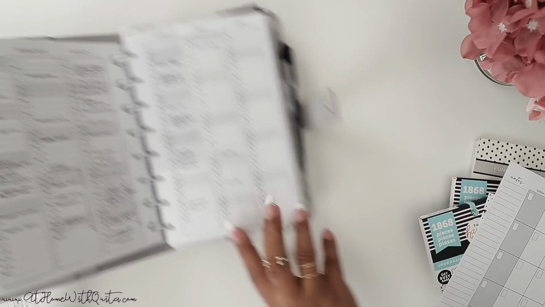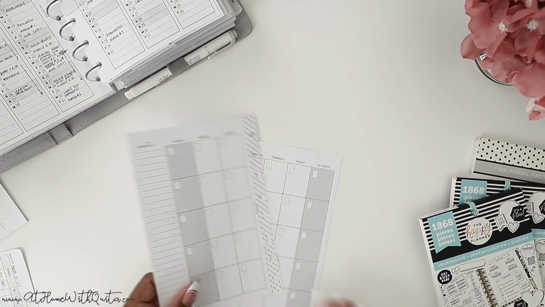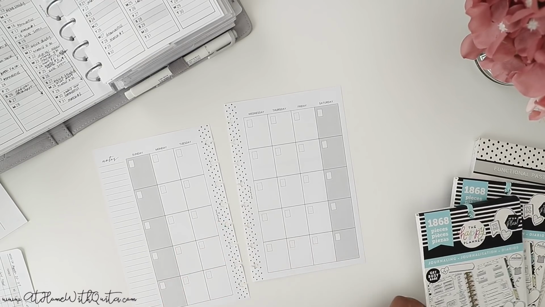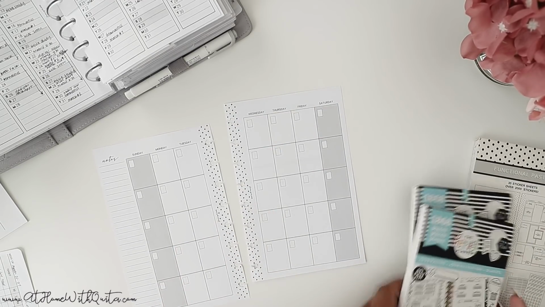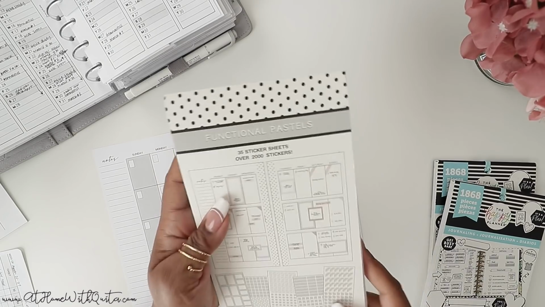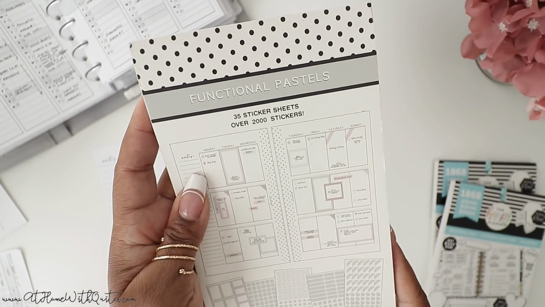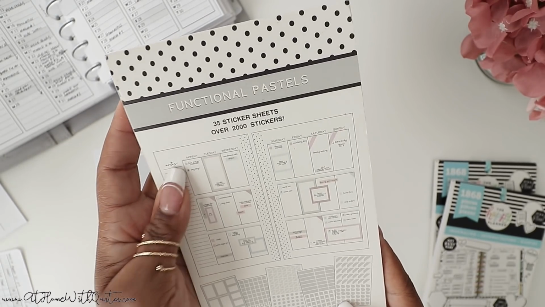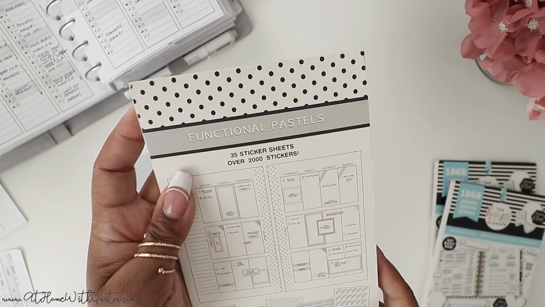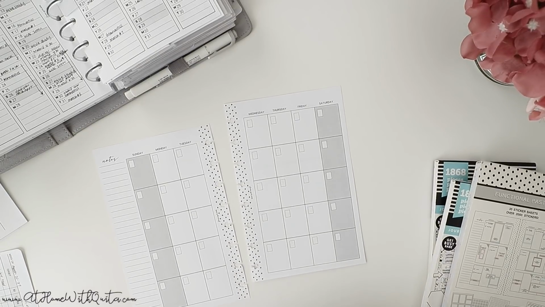But prior to any of that, I'm gonna decorate these pages, y'all. So I grabbed the journaling sticker book, 2 of them, just in case I don't have what I need. Then I also grabbed our sticker book, which is called Functional Pastels. And then we also have a watercolor floral sticker book as well. If you didn't know, yes, we have sticker books, okay? So I grabbed those 2.